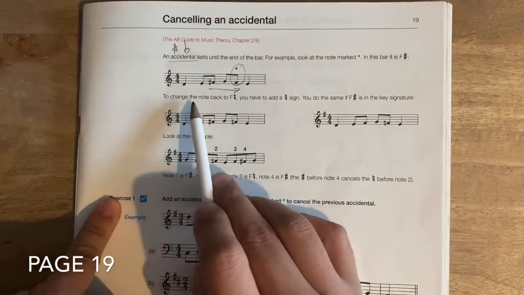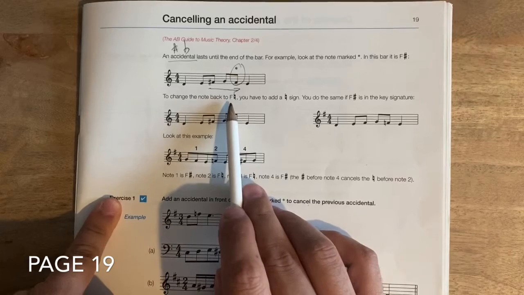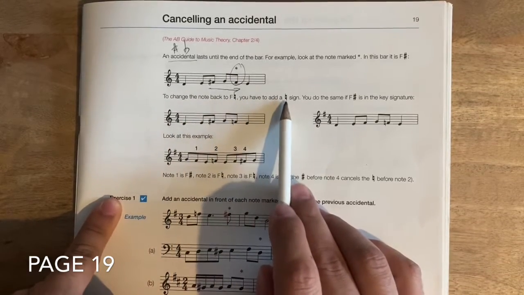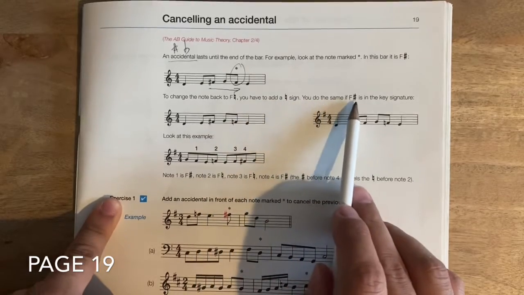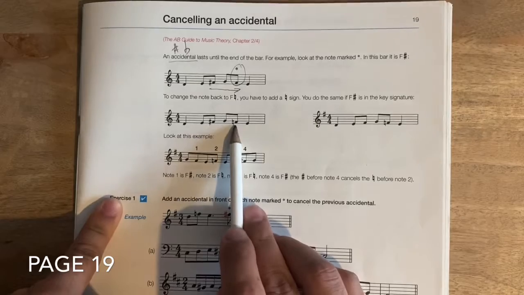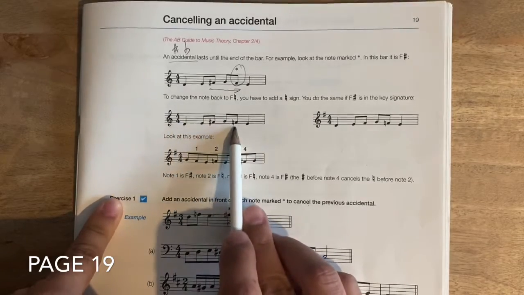Underneath it says, to change the note back to F natural, so that's the normal F, the white note F, so it's not a sharp or a flat, you have to add a natural sign. You do the same if F sharp is in the key signature. So if we wanted this second F to be an F natural, we have to put the natural sign in front of it.